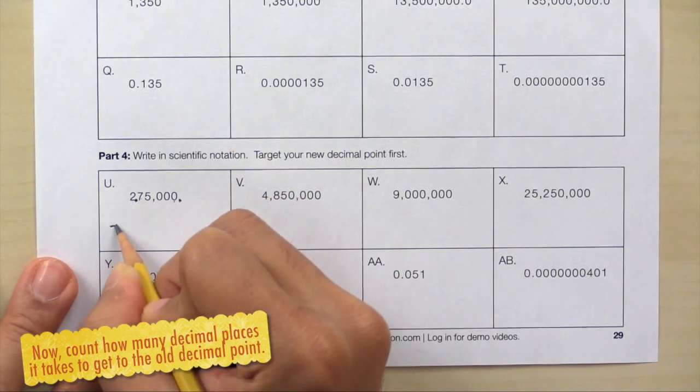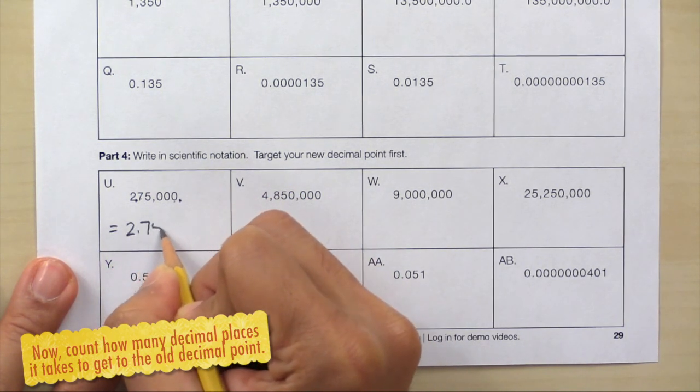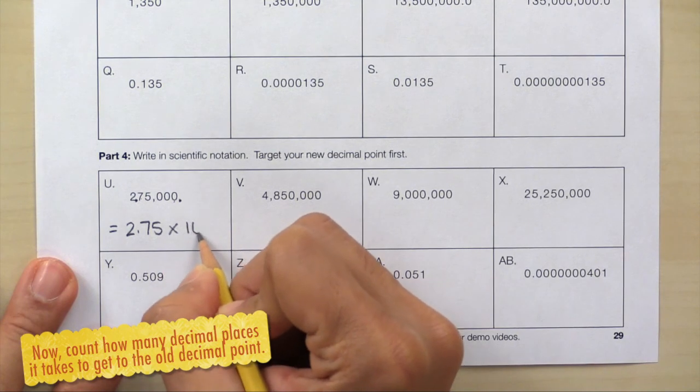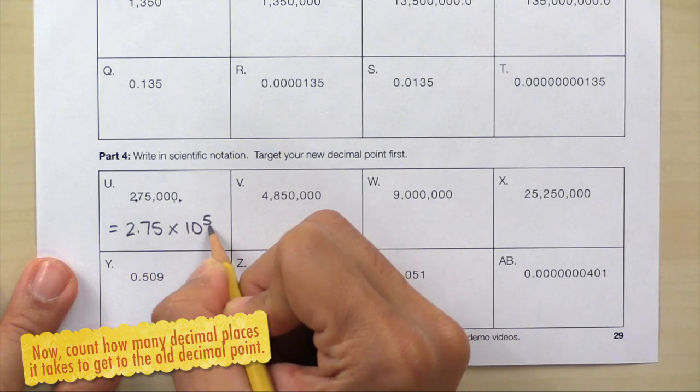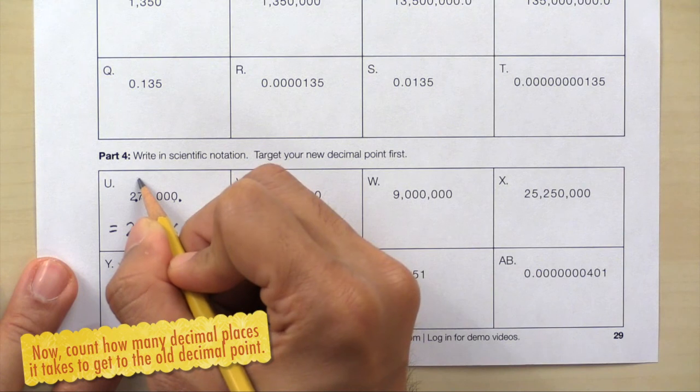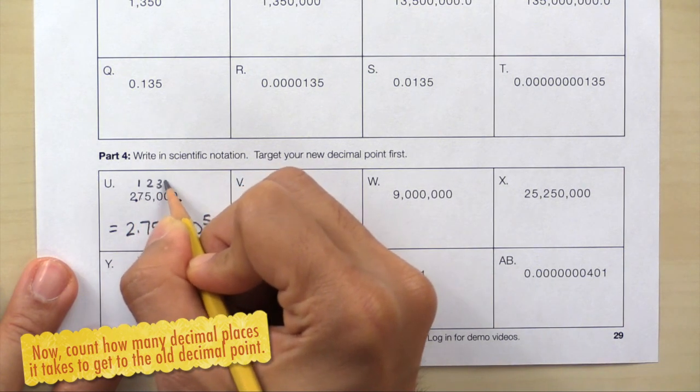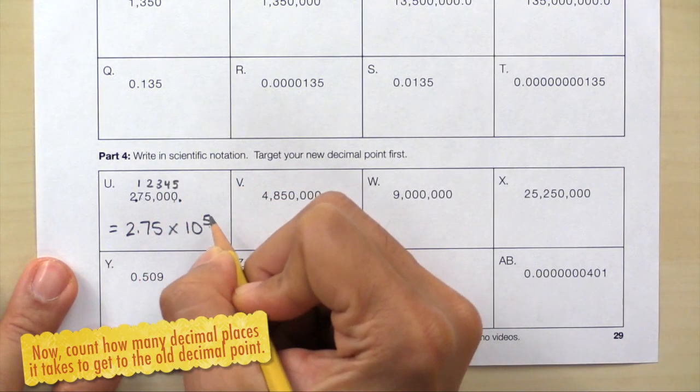So my final answer will be 2.75 times 10 to the 5th power. Once again, here are 1, 2, 3, 4, 5 digits. Box Y.